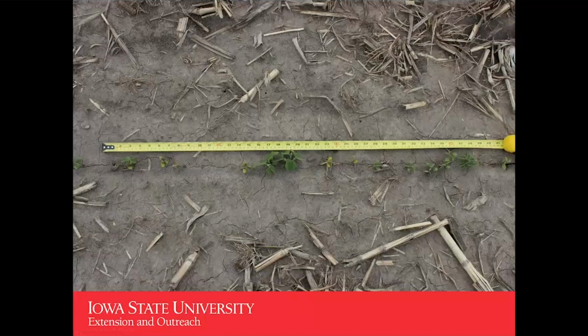The other thing this image does a pretty good job of on the soybean side is it shows a range of emergence that's occurring out there. So now I'm thinking of the emergence uniformity aspect of doing stand assessments. You have plants that are just coming out of the ground here at like 8 inches or at the 1-inch mark.